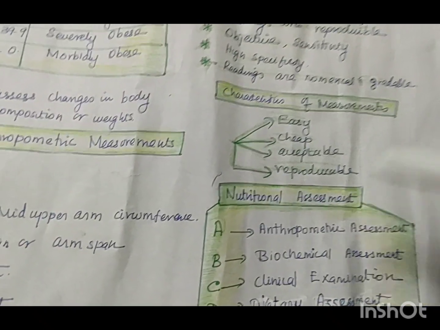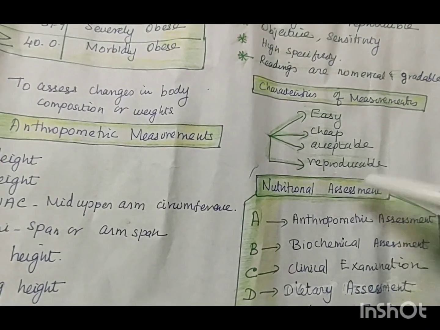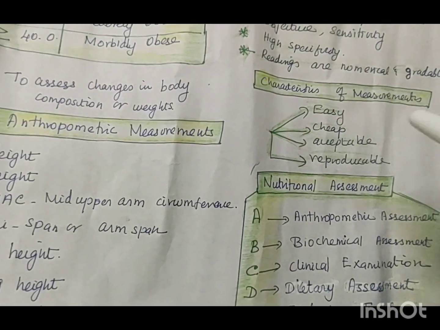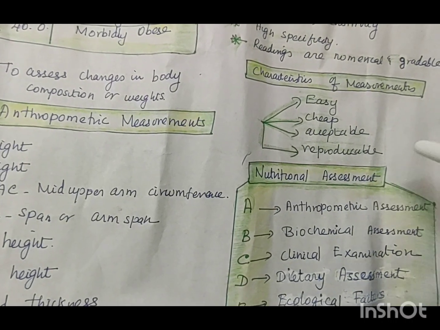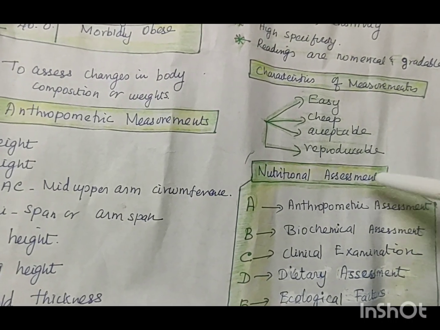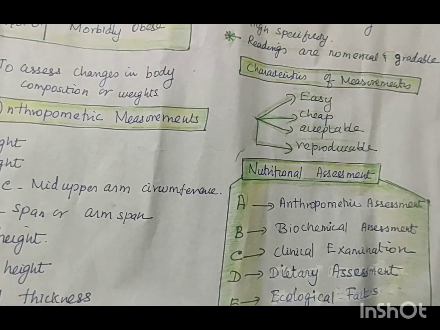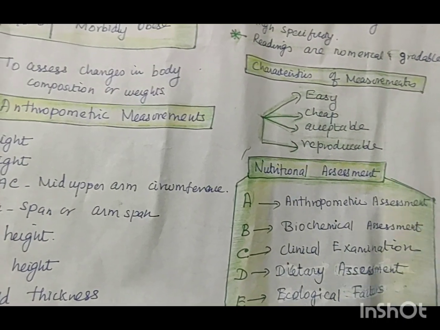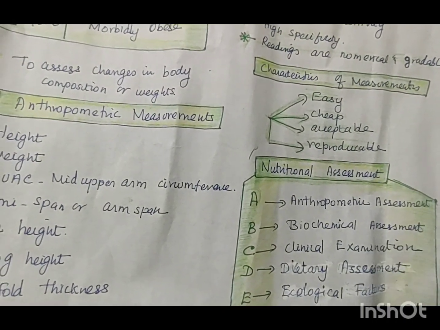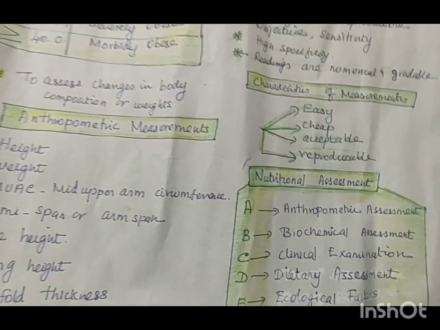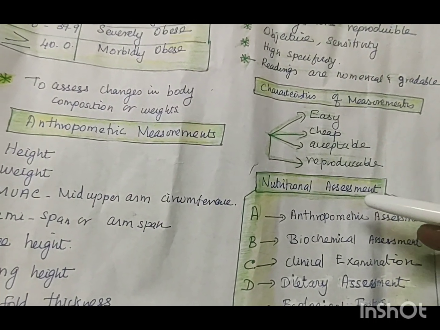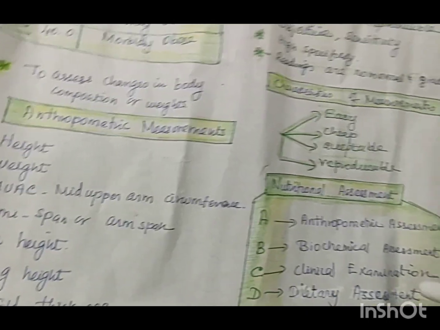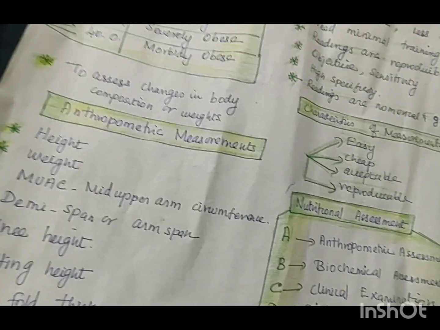For mid upper arm circumference, 12.5 is the normal range; normal is 13, you can say. If less than that, it is severe malnutrition, wastage of muscles. There is a scale; in the introduction class I showed you that scale. Normal is green color, red will be severe, and yellow will be moderate. So that is anthropometric measurement.